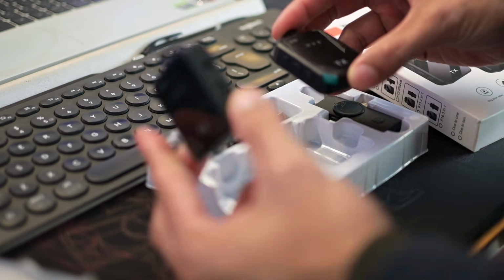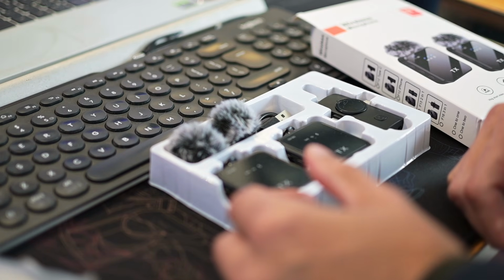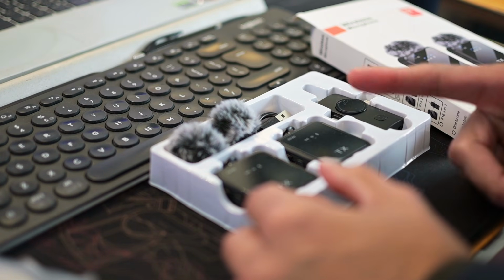I'll try to do a test with the sound just now, then we can compare from this expensive mic to this cheap one.